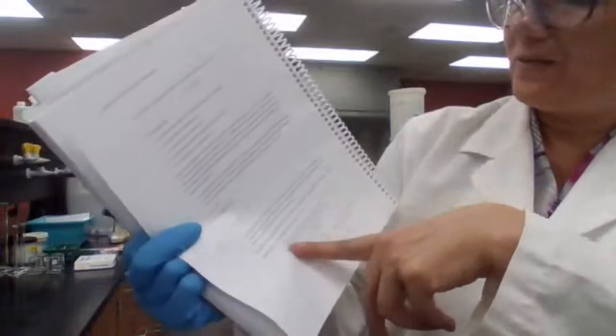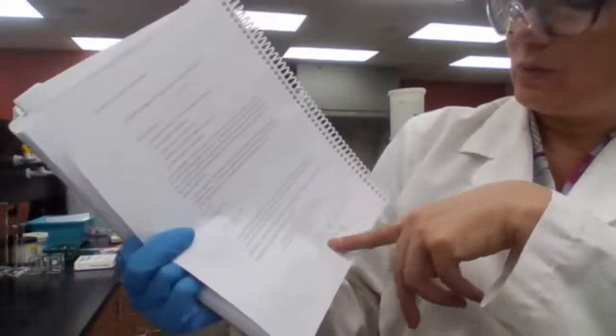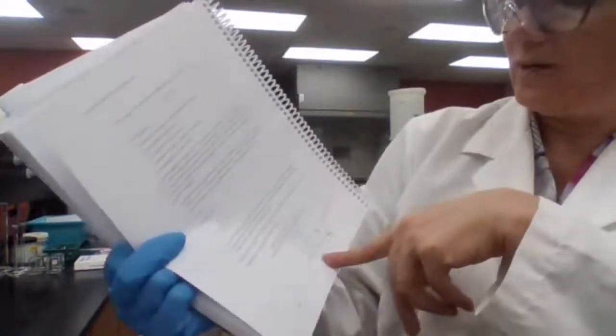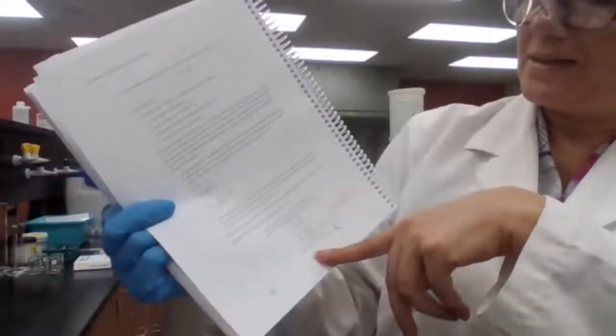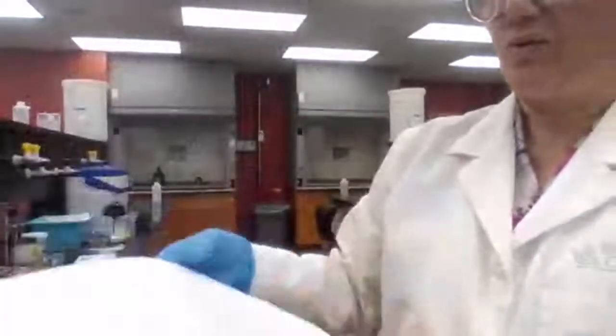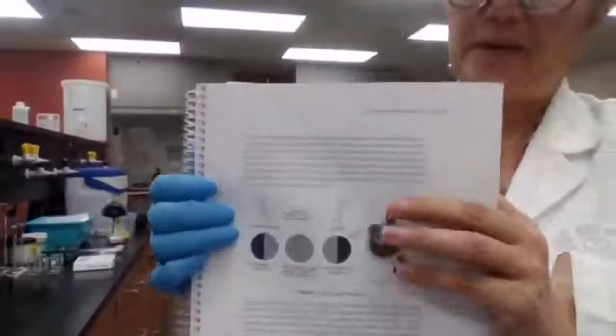And from the enantiomeric excess, I can calculate the percentage of R and the percentage of S. And at that point, we can see how efficient our separation technique was.